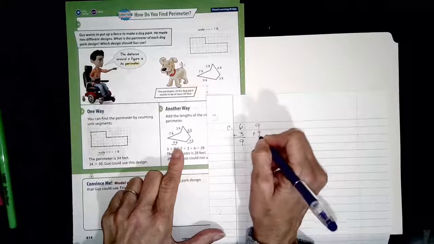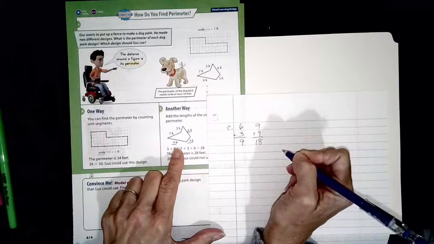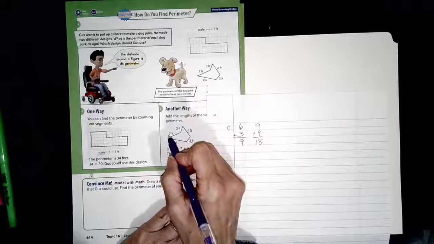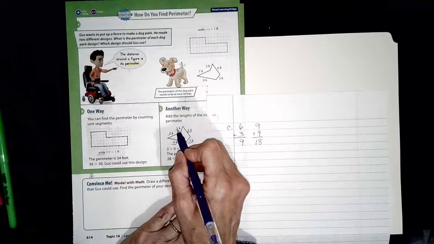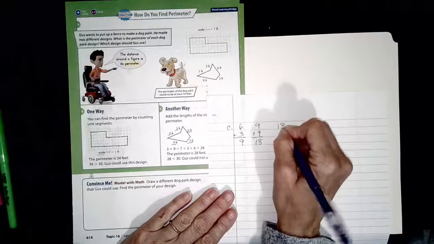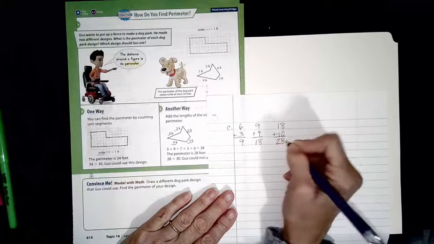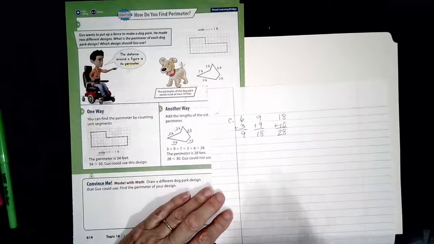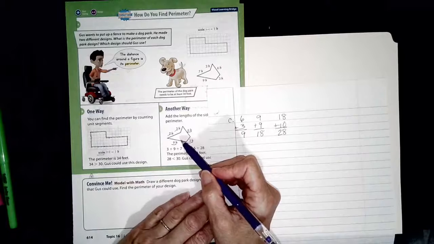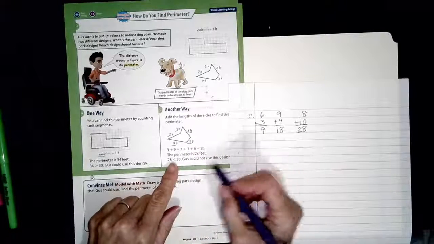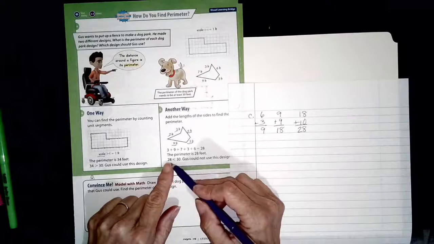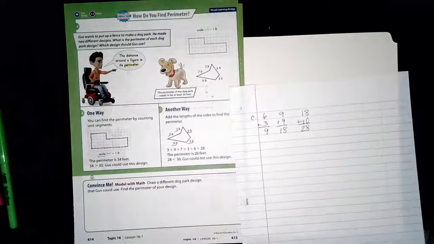And then I've got 9, so 9 plus 9 is 18. And then I'm going to add 7. Oh, but I can see I've got 7 and 3, and I know that 7 and 3 together make 10. So I could say 18 plus 10. And 1 plus 1 is 2. I can see that the perimeter of this dog park design is only 28 feet. And 28 is less than 30. Gus could not use this design.